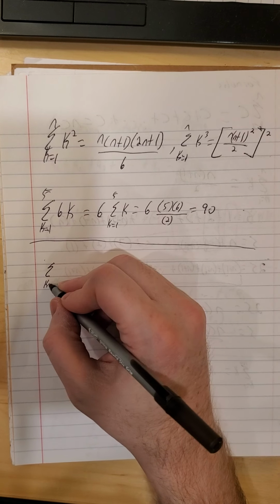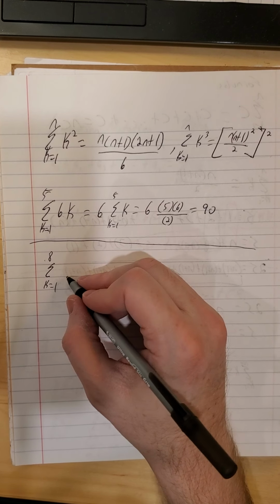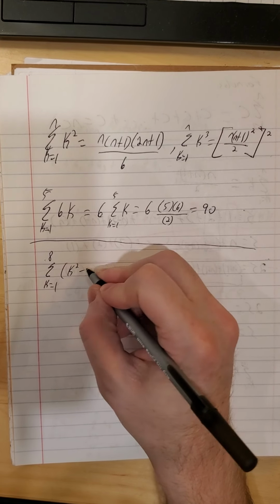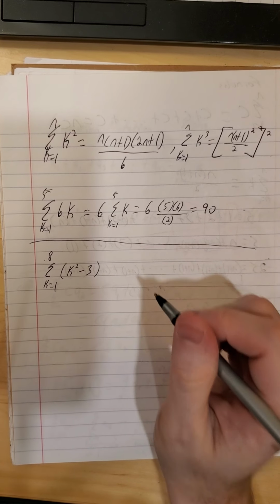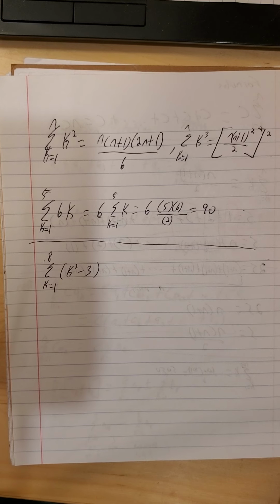So let's try the sum from k equals 1 through 8 of k squared minus 3. I'm going to ask you to pause it and give that one a try. Unpause it when you're done.